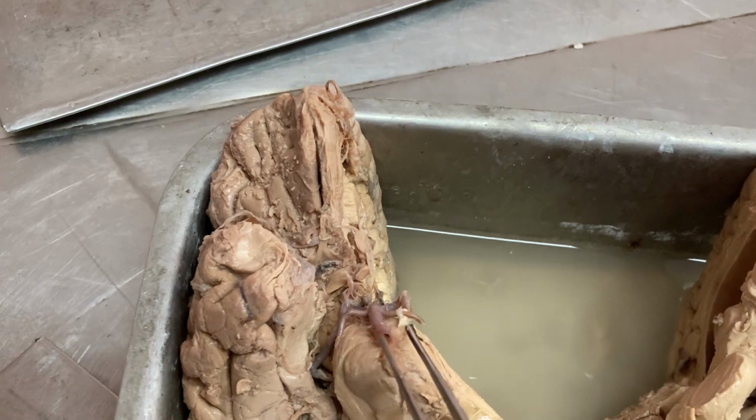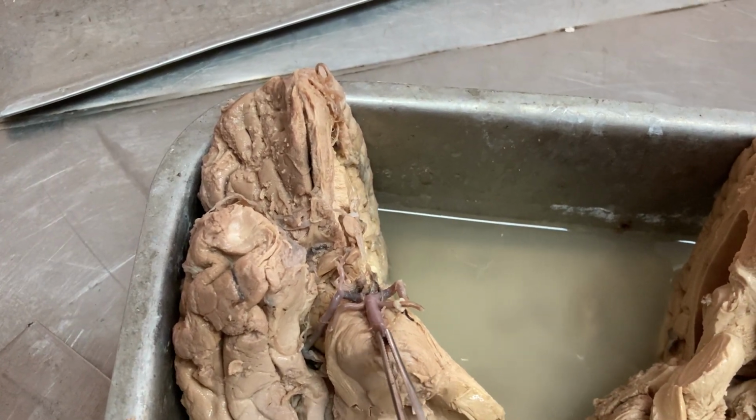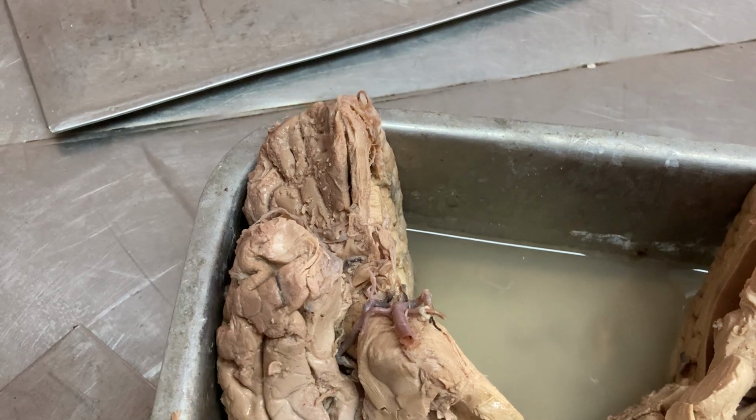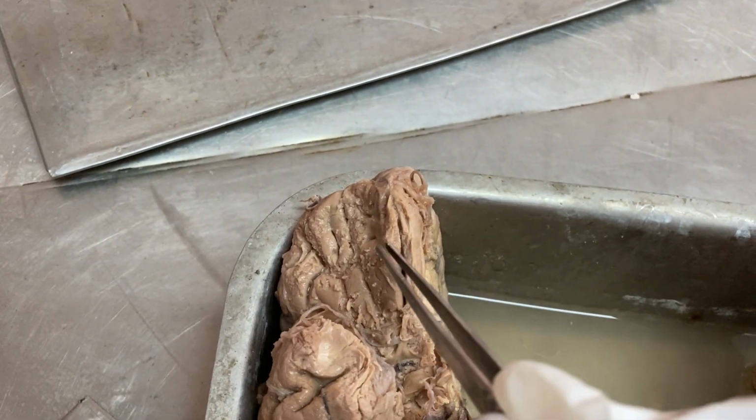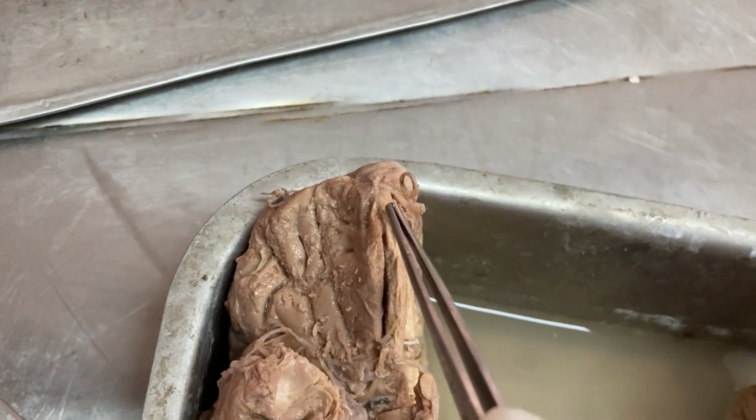How do you identify the pons? By the presence of the basilar artery. So this is the tentorial part. Now let us see the sulci and gyri present in the orbital part. We have only two sulci.